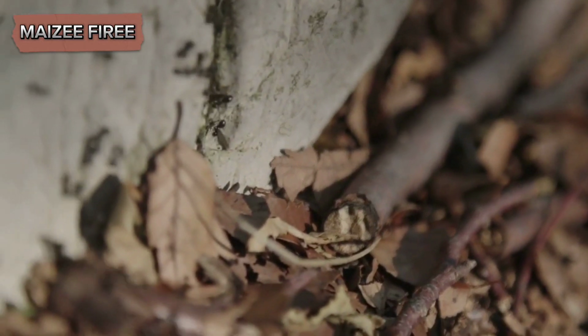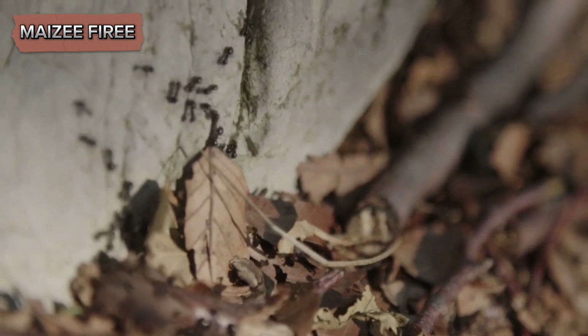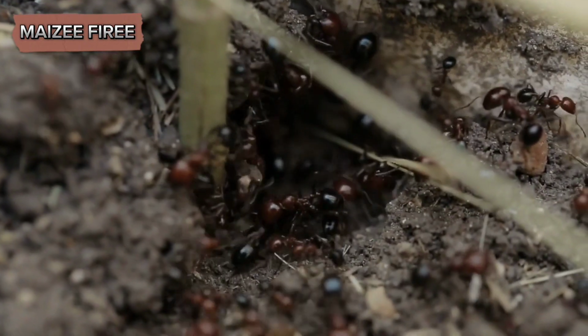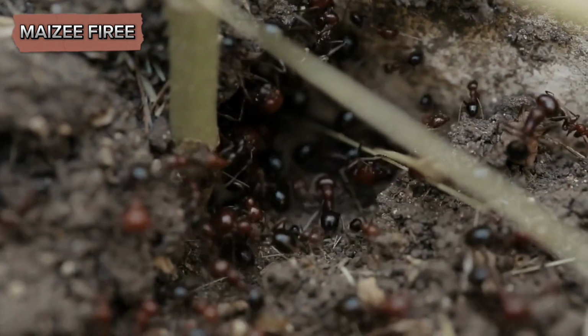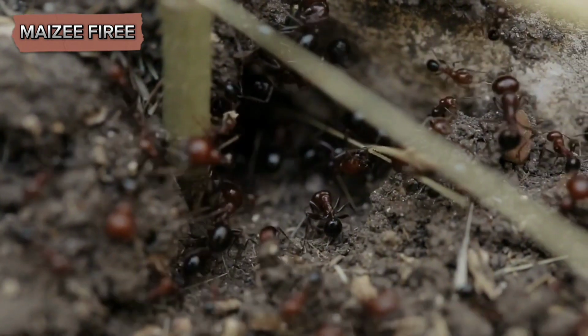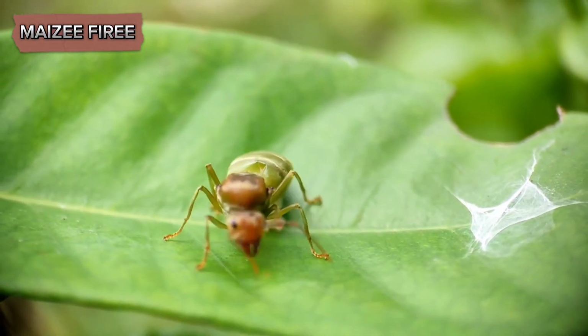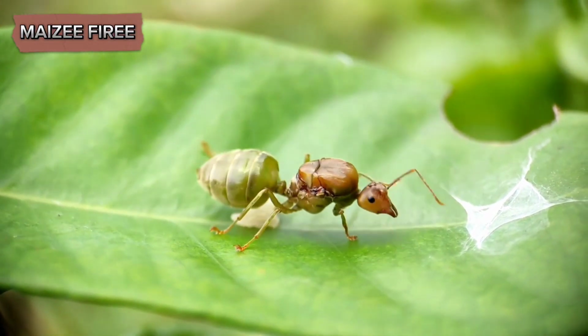To begin with, it is essential to comprehend the structure and functioning of an ant colony. The black ant queen, typically larger than worker ants, resides at the center of the nest, protected by her workers. Her primary role is to lay eggs, ensuring the colony's growth and sustainability.